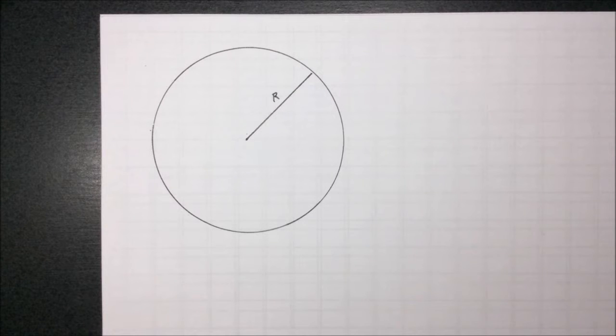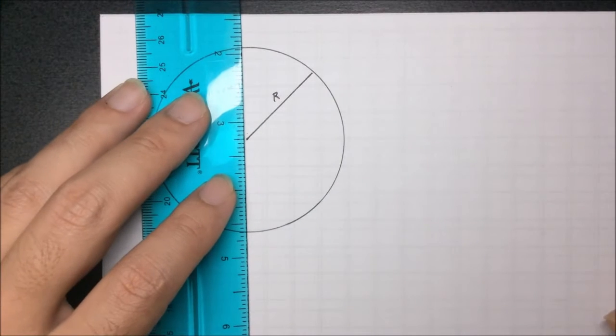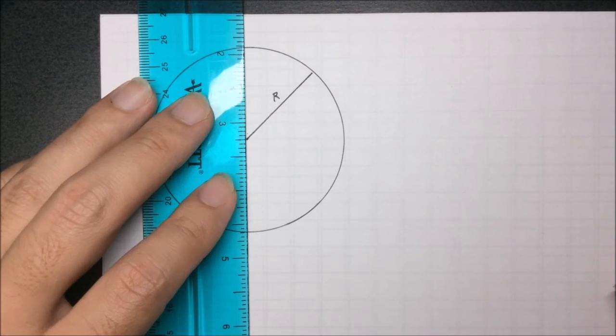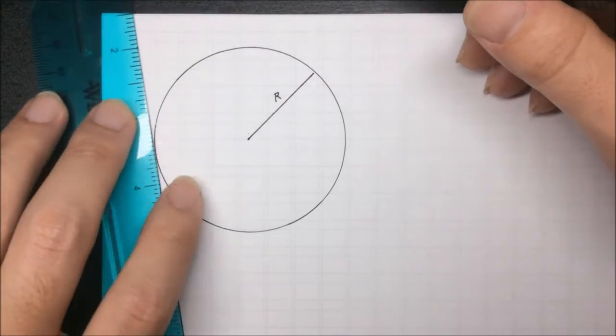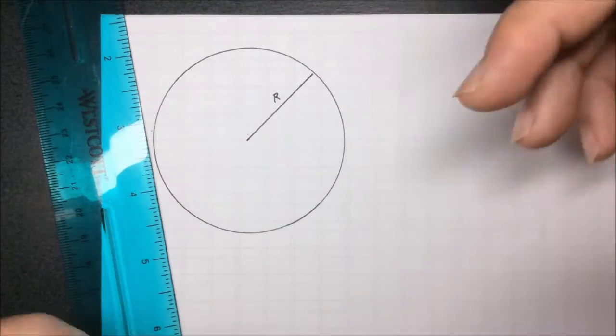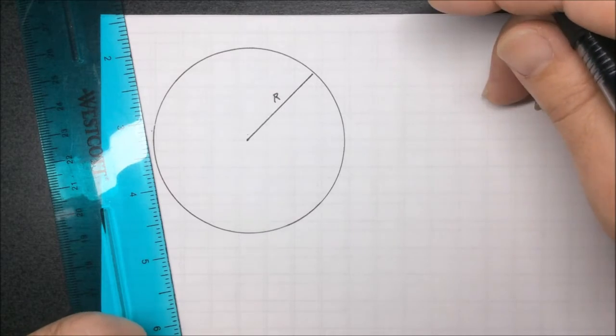the way that we do things with integration is we add a bunch of small things together. And so what is up for us to do right now is to figure out how we're going to split this into small pieces in order to add them together so that the sum of those small pieces would be the volume of the sphere.